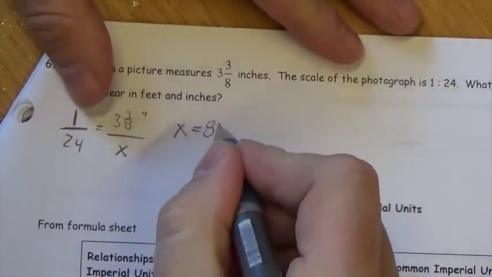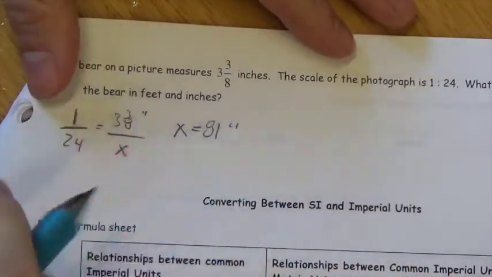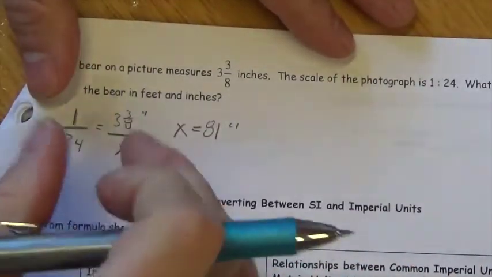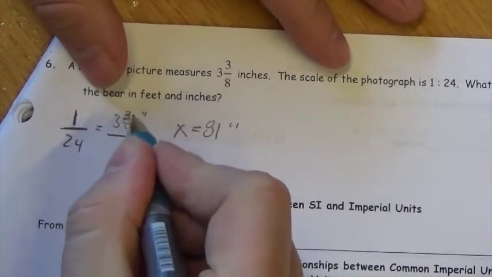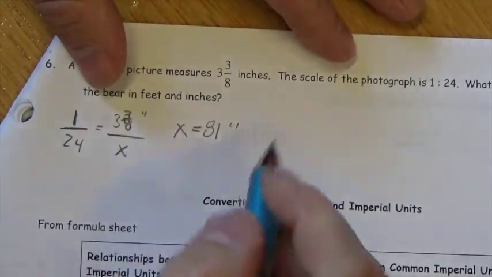Oh, and then we get a nice number there. It's 81 inches. Because remember, with the scale factor here, this is a true scale factor, we haven't changed units. We're staying in the same units. So 3 3/8 multiplied by 24 gives us 81 inches.